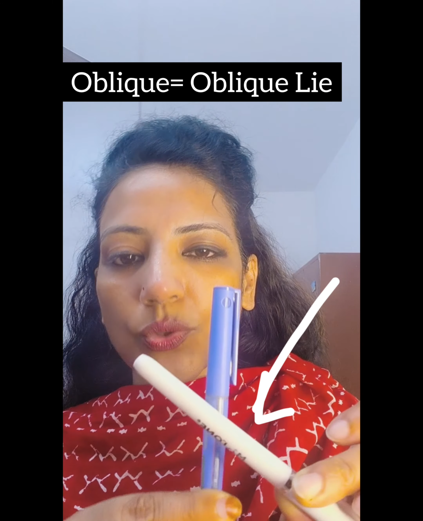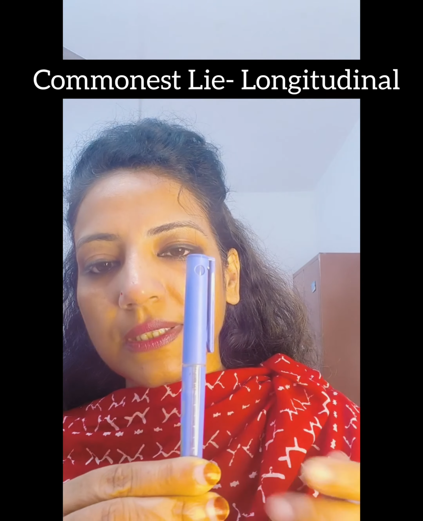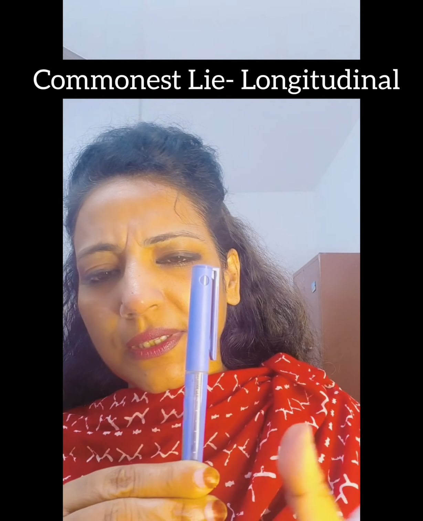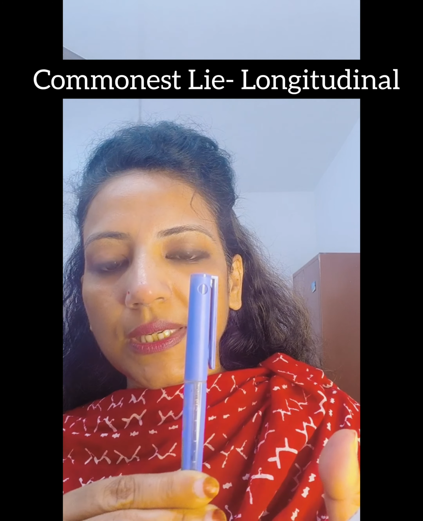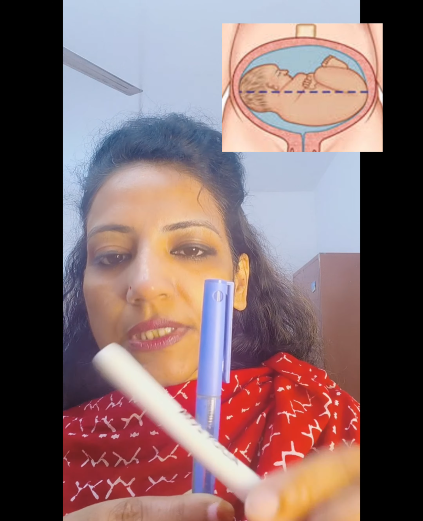One interesting thing to note and remember is, obviously, the long axis of the mother will never change. It is going to be the same, that is the maternal spine. It is the long axis of the fetus that changes, because it is a tiny small thing, 2.5 to 3 kg maybe. Like this, it is lie longitudinal. When it is lying like this, it is lie transverse, and when it is lying like this, it is lie oblique.